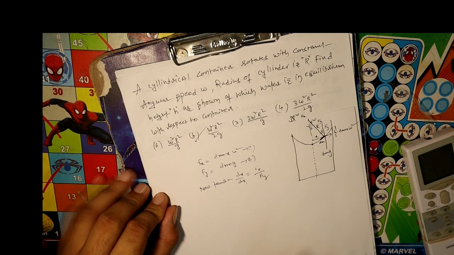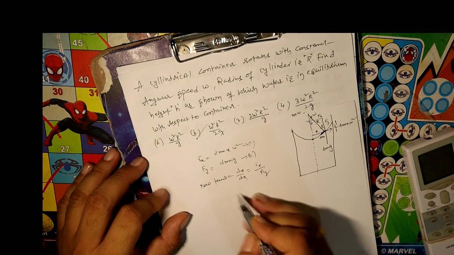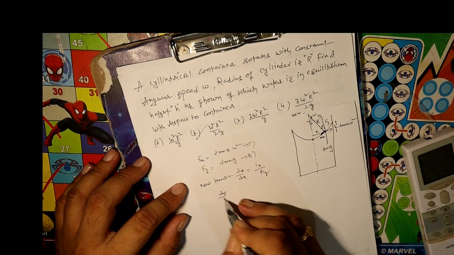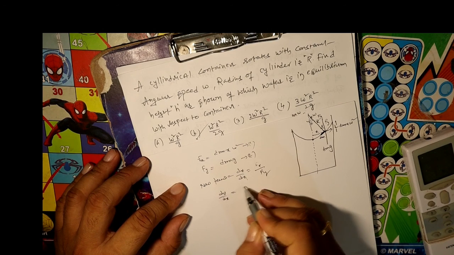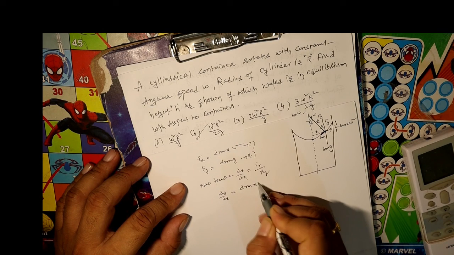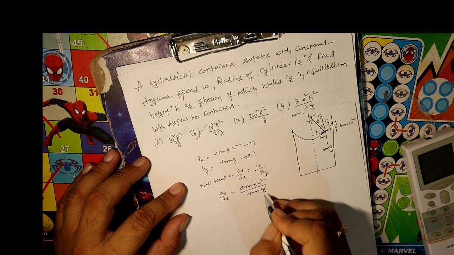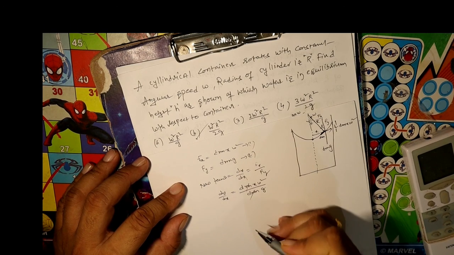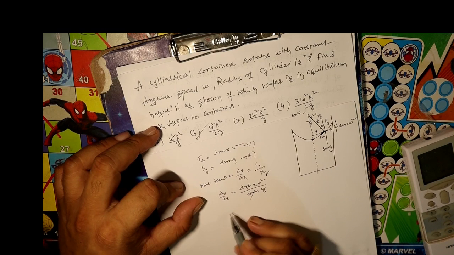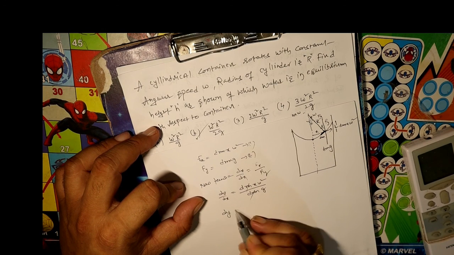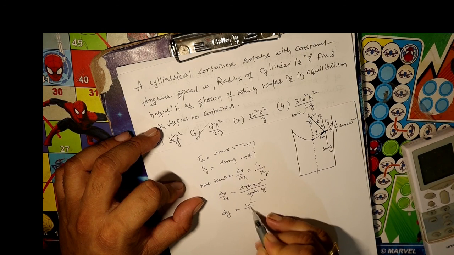So dy by dx is equal to dm x omega square divided by dm g. Here dm cancels. So dy is equal to omega square by g into x dx.